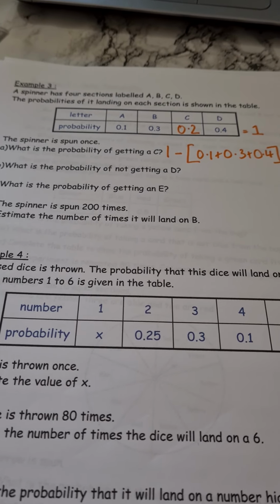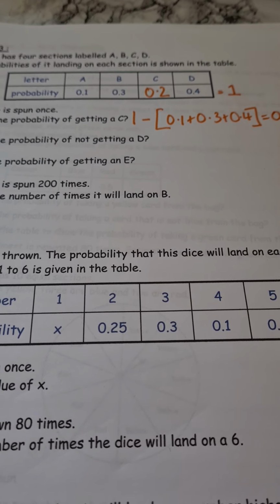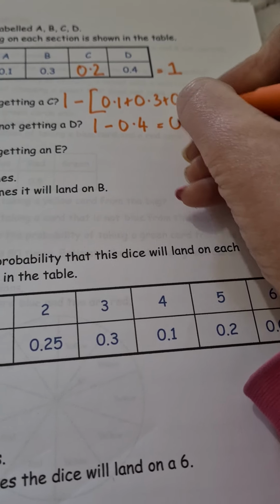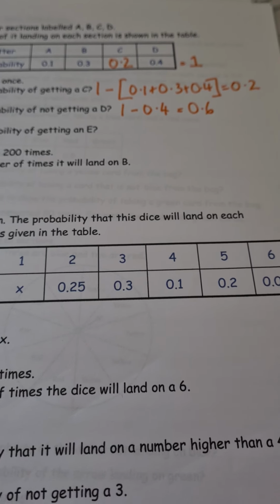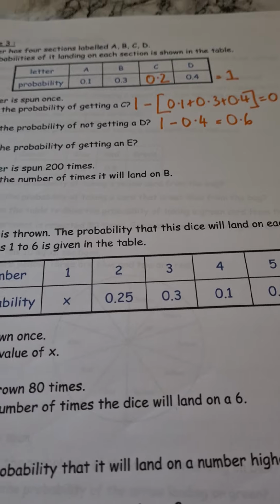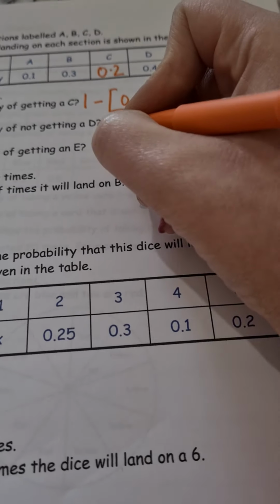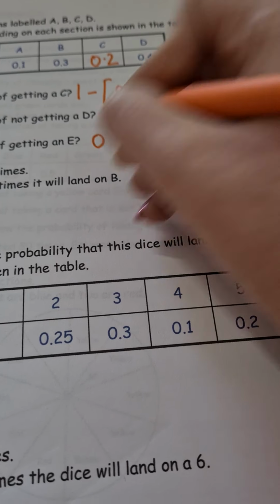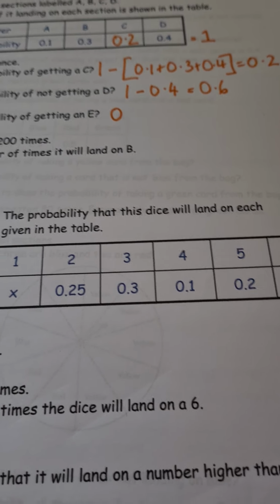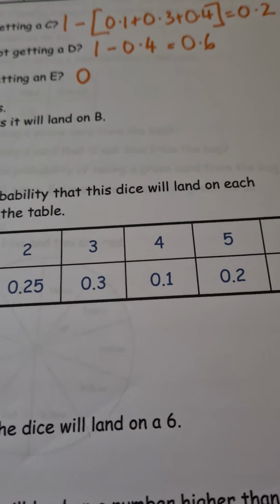B, what is the probability of not getting a D? Well, the probability or the chance of getting D is 0.4. So we subtract that from 1 to find the probability of not getting it is 0.6. Part C, what is the probability of getting an E? Well, there are no E's in the table, so there's a 0 chance of getting it. So we would put 0. This stage we do not use the word impossible to describe it because it hasn't asked you. It has asked you what is the probability, so we'll put 0 down.